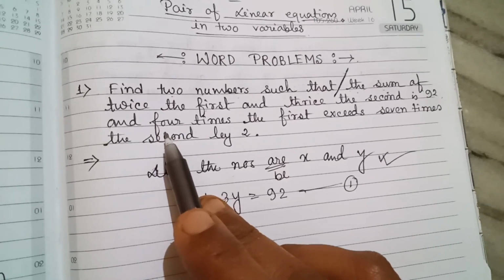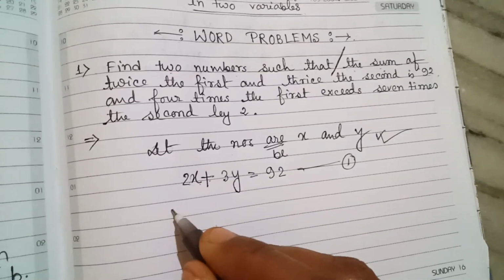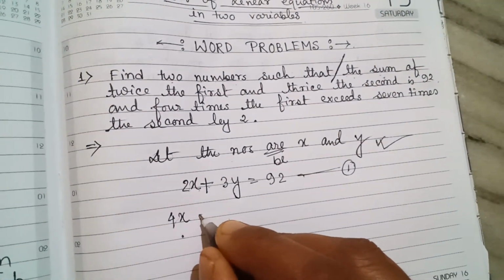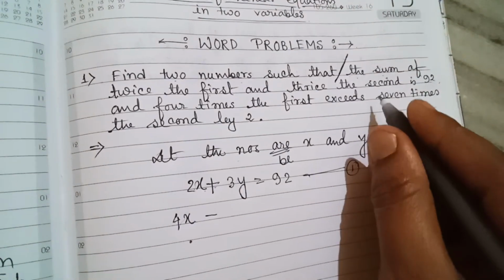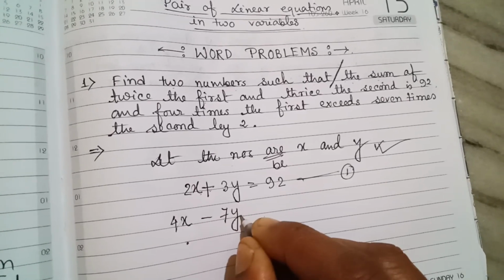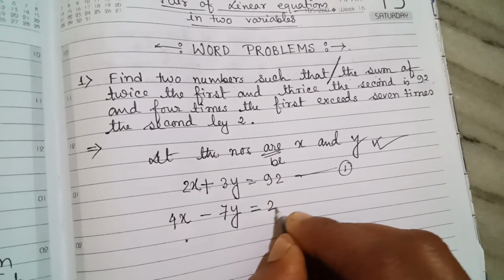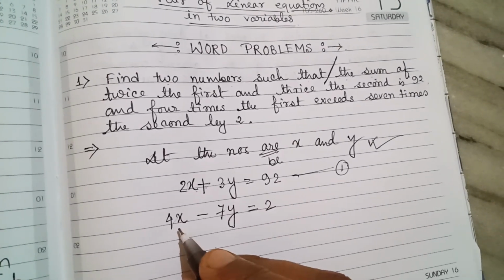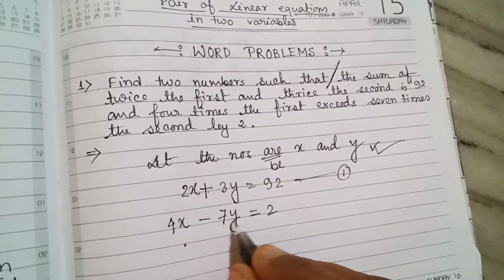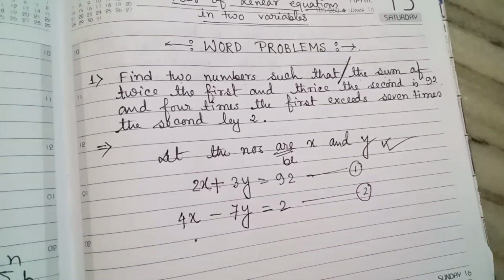Similarly, we will go to the next condition given, that is 4 times the first exceeds 7 times the second by 2. Exceeds means we will always write minus. 7 times the second, and by means here we will take equal to 2. Again I am just repeating: 4 times the first exceeds 7 times the second by 2, so 4x - 7y = 2. This is equation number 2.